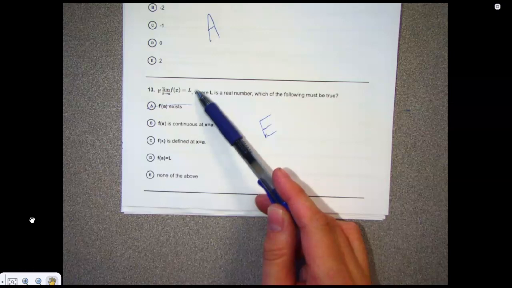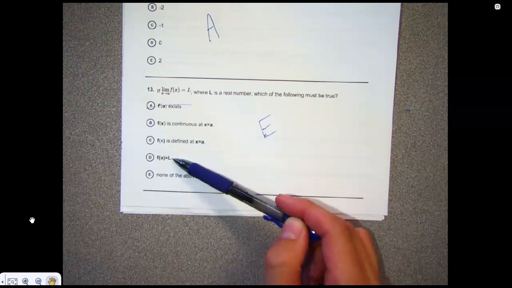Just because there's a limit at a spot, does it mean that the function has the same value at that spot? No. So none of these above are true. Does that help?